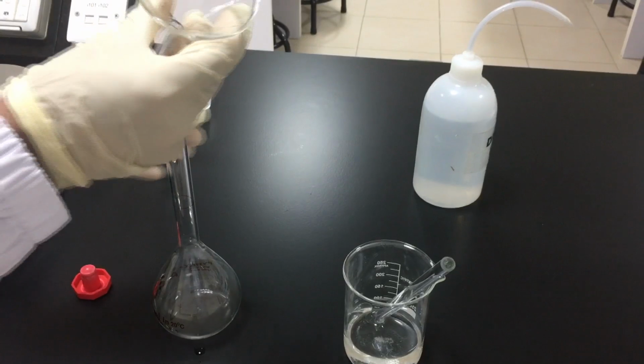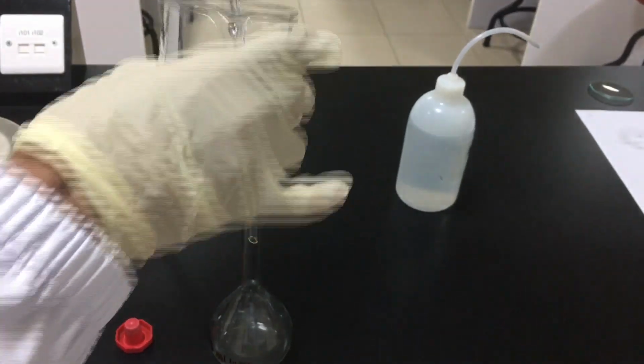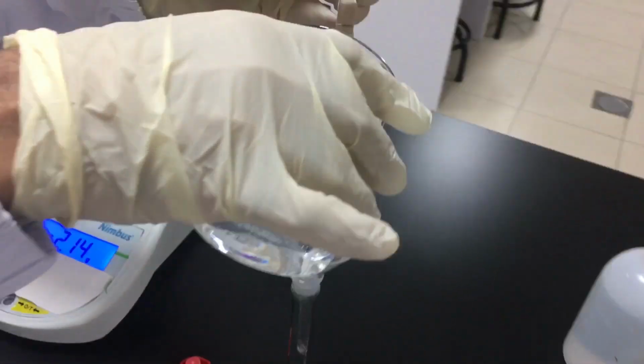A filter funnel is used to safely transfer a liquid from one vessel to another, especially when the receiving container has a narrow opening.